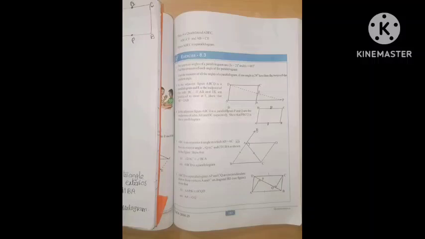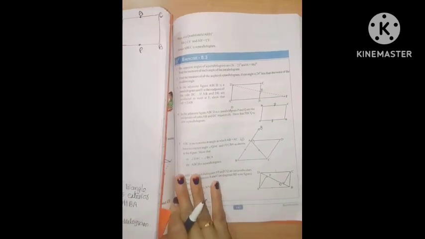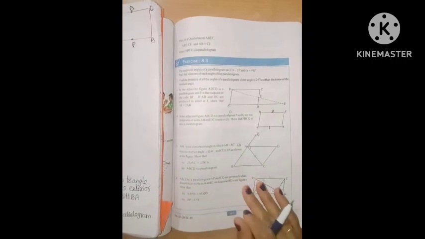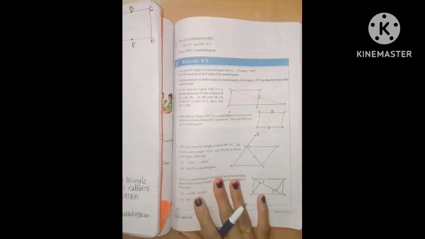Today is the 9th class mathematics, chapter number 8, Quadrilaterals. Today we will learn the remaining problems of exercise 8.3 in the Telangana State Book, page number 187. Do you understand? In the previous class, Gagan Sai, problems 1 to 3 were completed. Today we will learn problems 4 to 6, three problems.